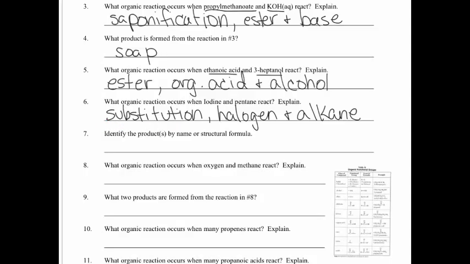It's just like when I have a substitute teacher, there's someone in place of me. You've had to remove me from the classroom and put in the substitute. And that's essentially what happens when you add a halogen to an alkane. You have to pull off the hydrogen.